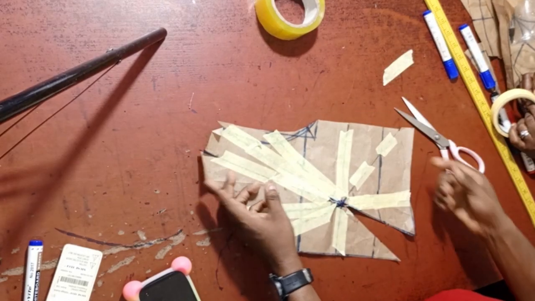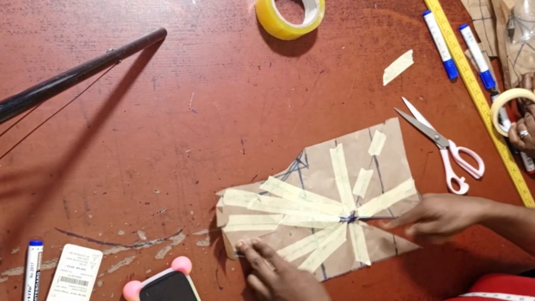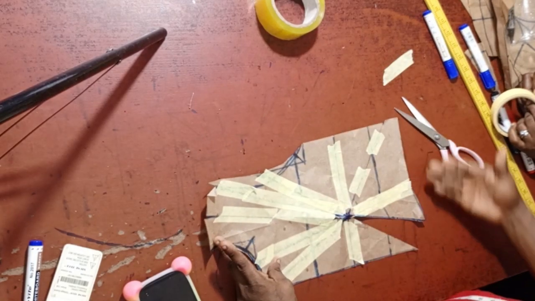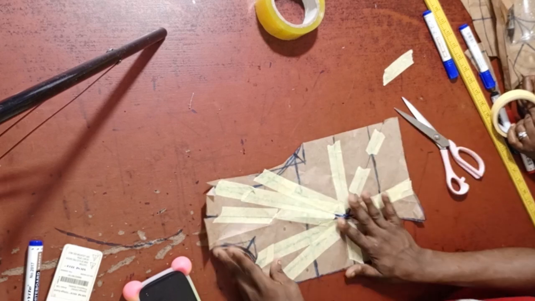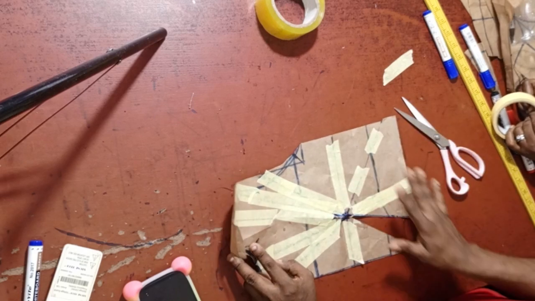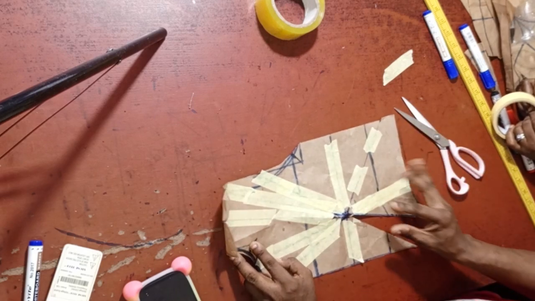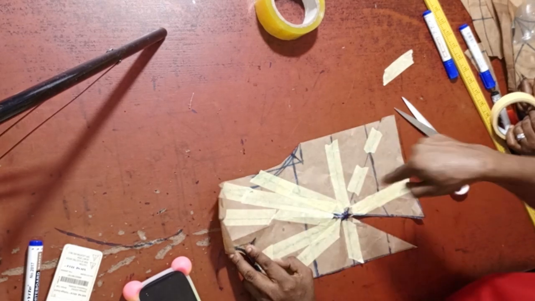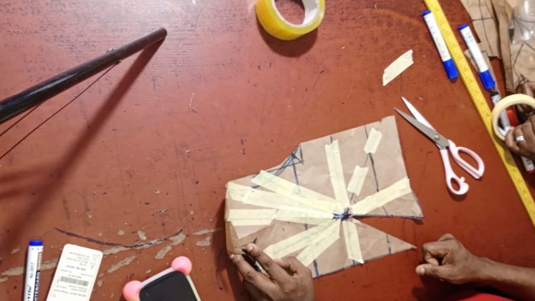You know, reduce, increase. Are you seeing it? Now look at it. I've been able to explain all the different types of darts here. Do you understand? This is what we call dart manipulation. That is changing the positions of a dart on a dress. Do you understand? So that is it.